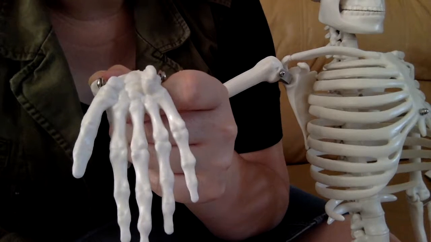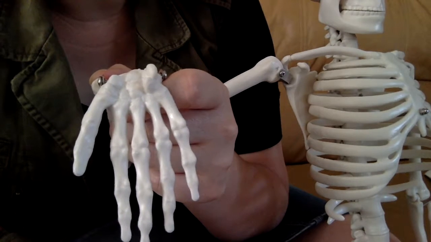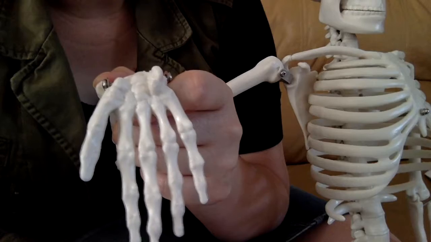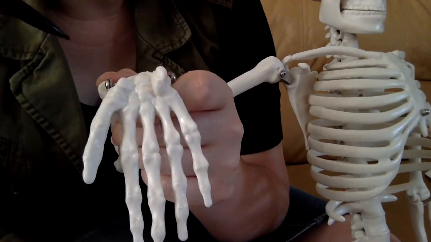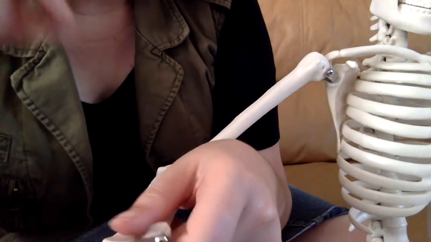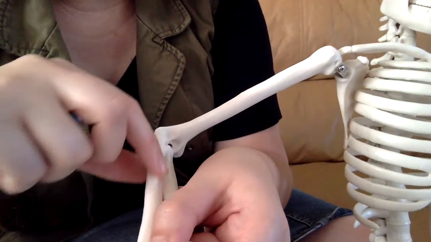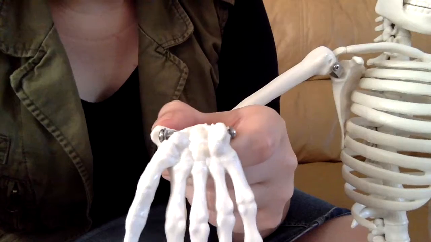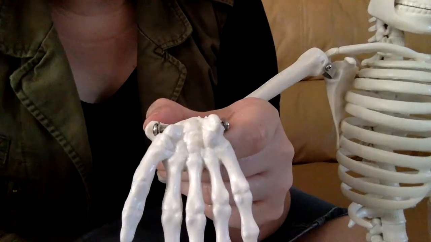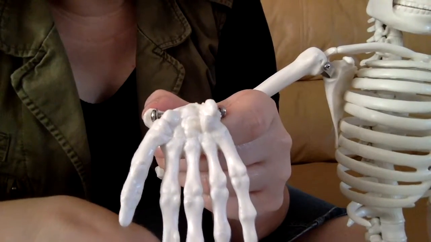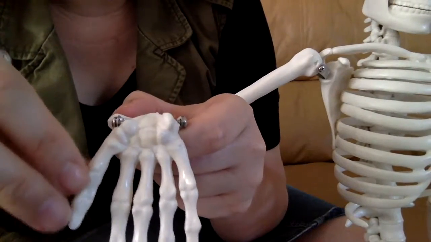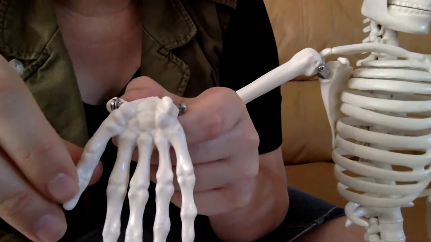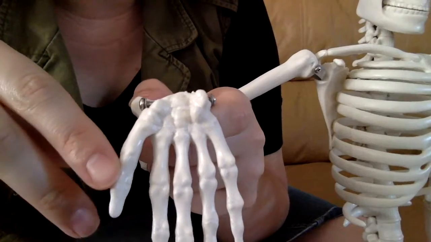So the bones that form the wrist joint with what forearm bone is the radius, which is this bone here. Next, which bones form a joint with the hallux, which is the thumb, and that is the phalanges, which we're going to talk about next.